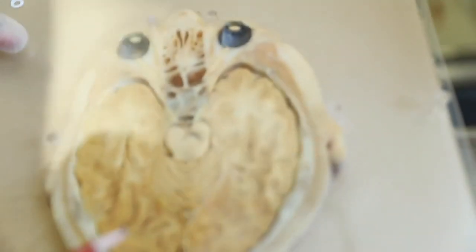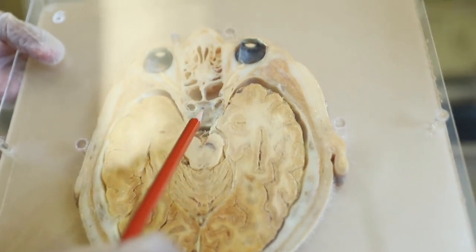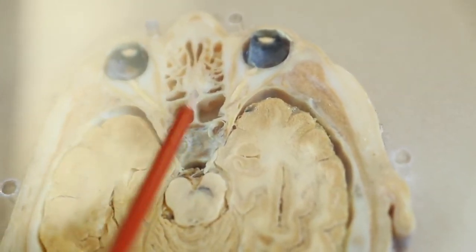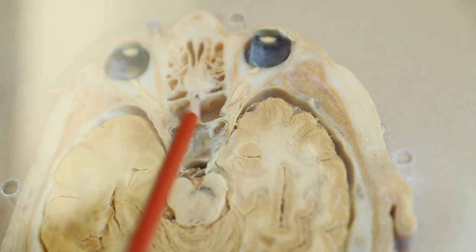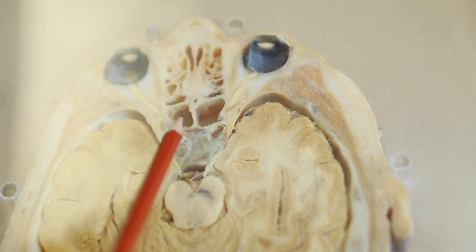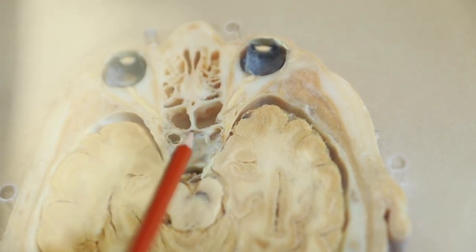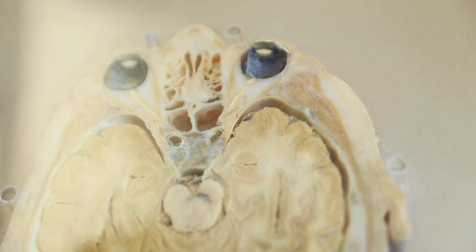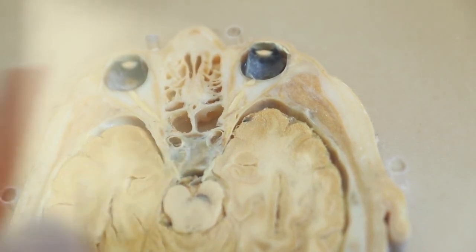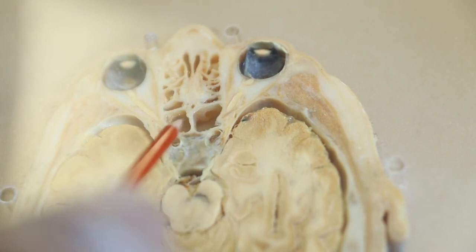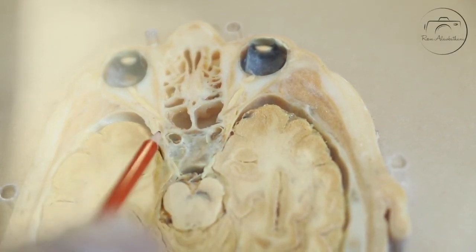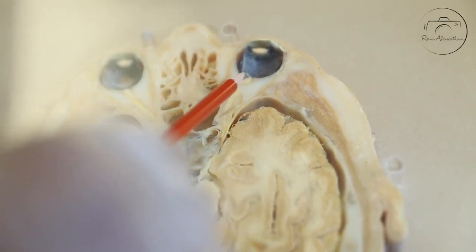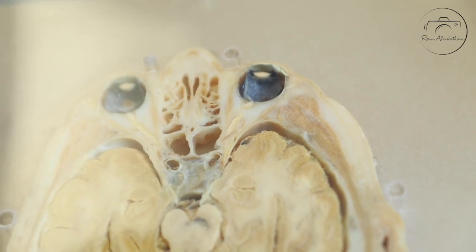In this transverse section here, you see, those are sphenoid air sinuses, so they are in direct relation with the hypophyseal fossa. Okay, direct relation. This is internal carotid artery. This is just the inferior part of the optic nerve. Okay.